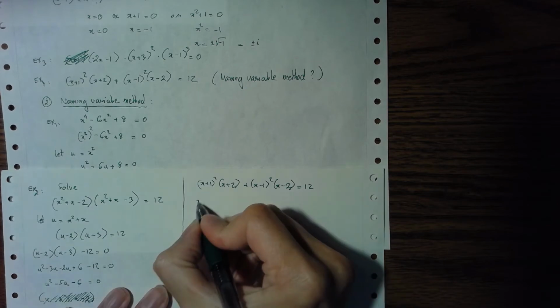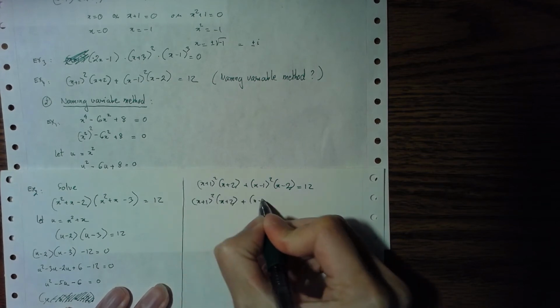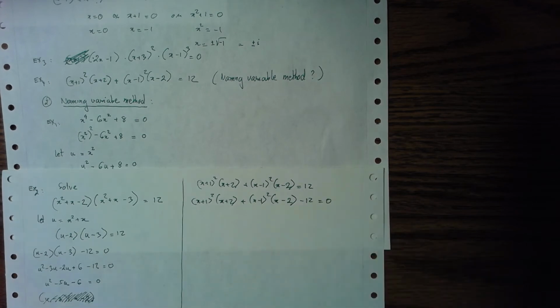So I think I'm going to switch 12 to the left-hand side. Okay, so we try to find a relation between all the factors right here. I see something kind of similar. You see here, the plus, the numbers are kind of the same, right? But the only difference is that the second part is minus and minus, and over here it's plus and plus.